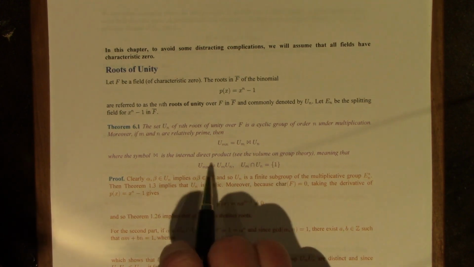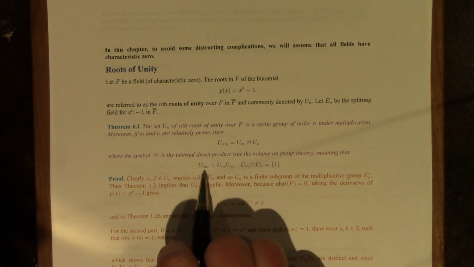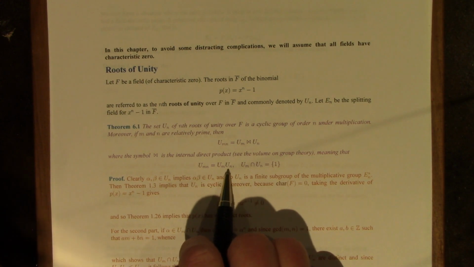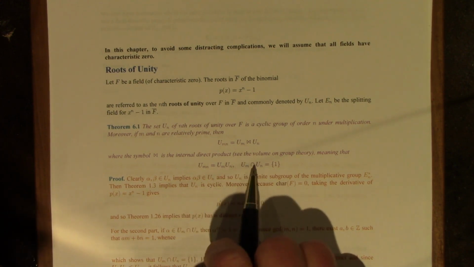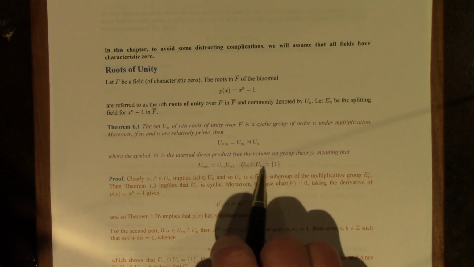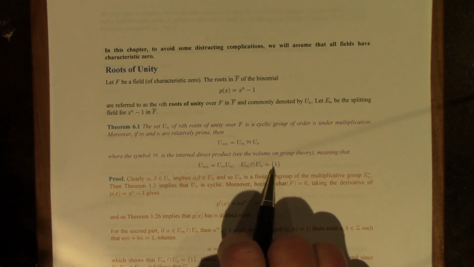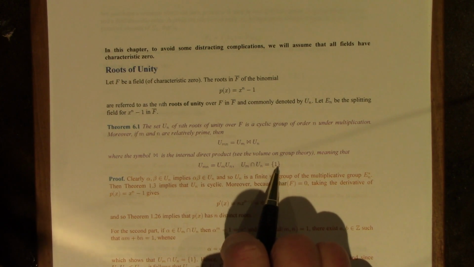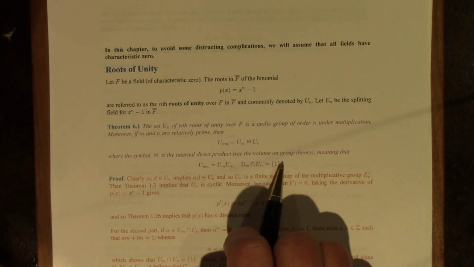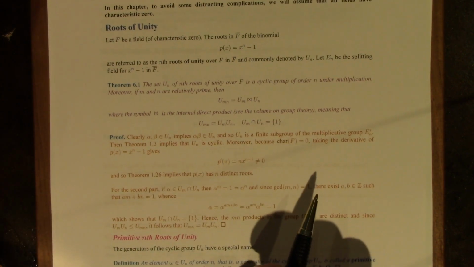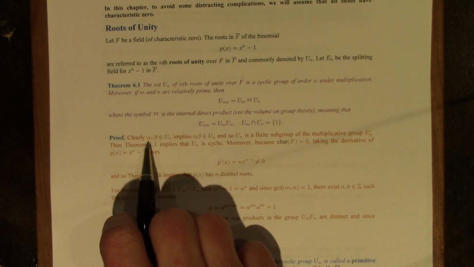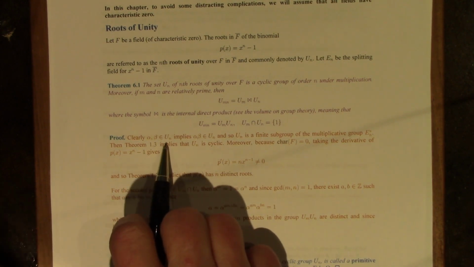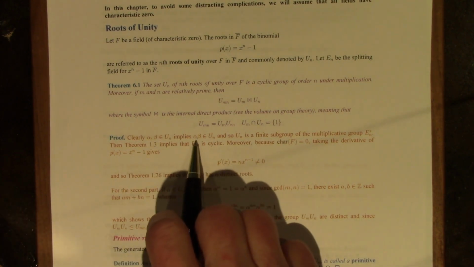So what it means is that U_mn is the set product of U_m and U_n, and U_m and U_n are essentially disjoint. In other words, their intersection is trivial. As to proof, if alpha and beta are nth roots of unity, then so is the product.